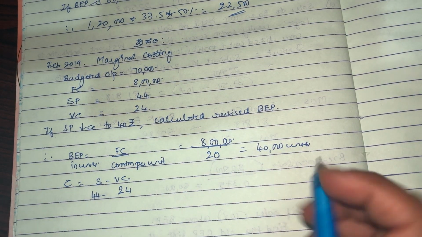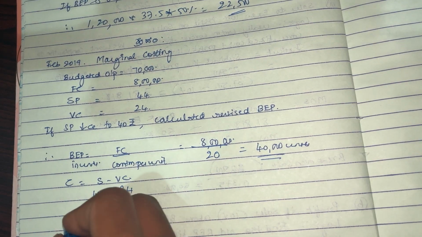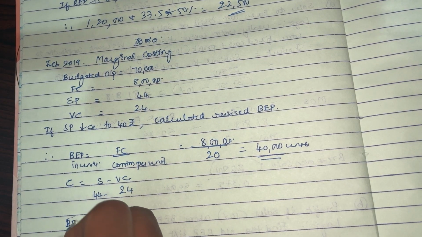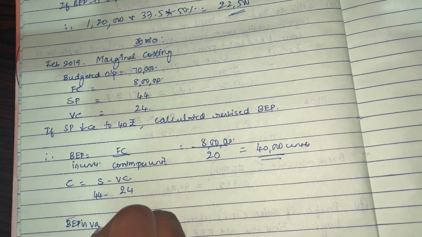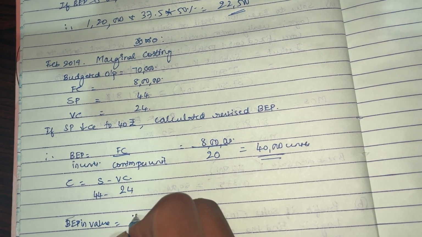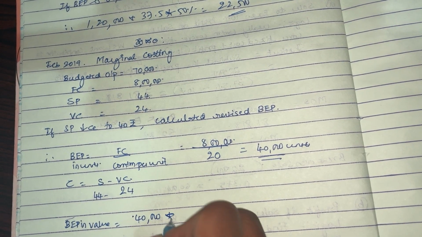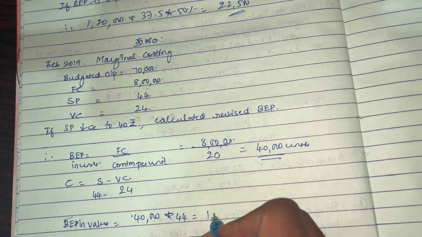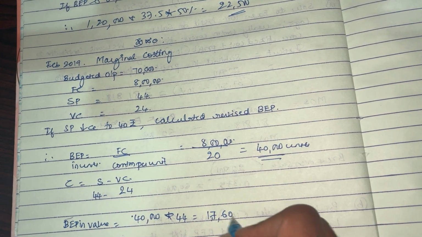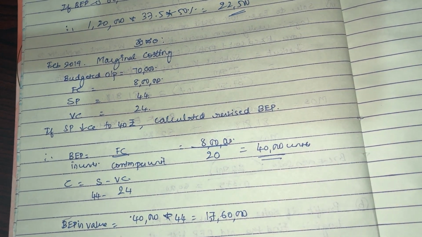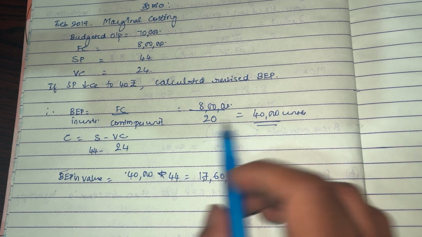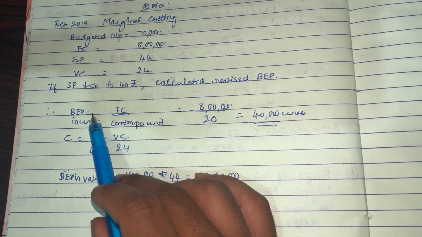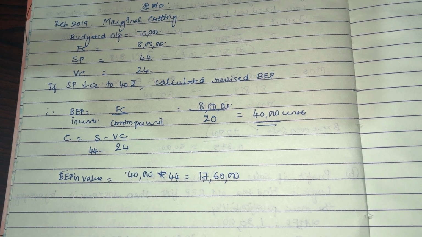Now 40,000 units, then BEP in value, that is 40,000 units. If it is sold for 44 rupees, how much will it come? 17 lakh 60,000. Keep this in mind. Okay, so we first identified the number of units. The formula is fixed cost divided by contribution.